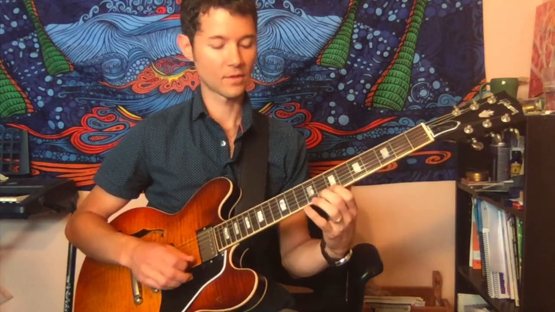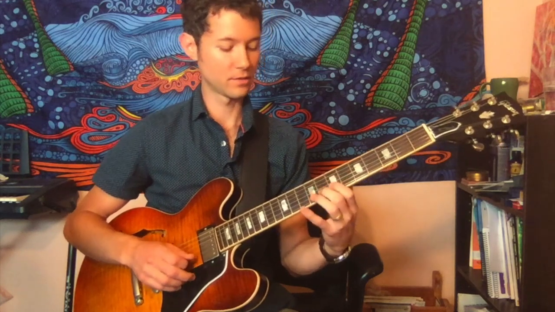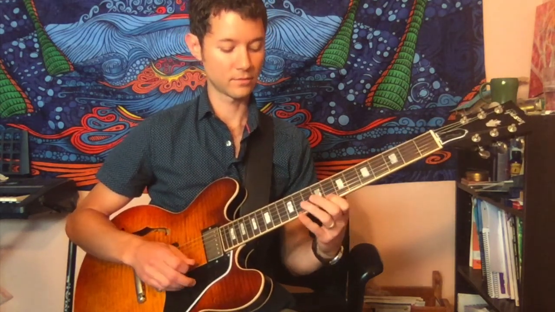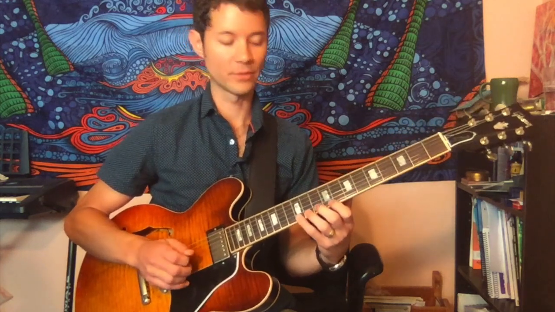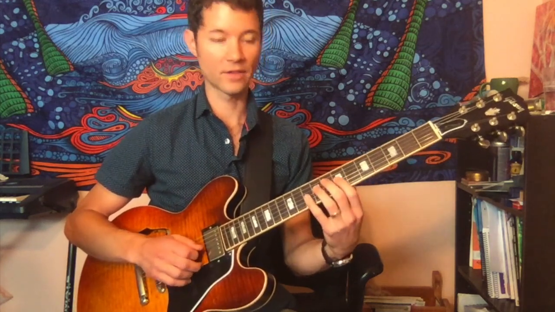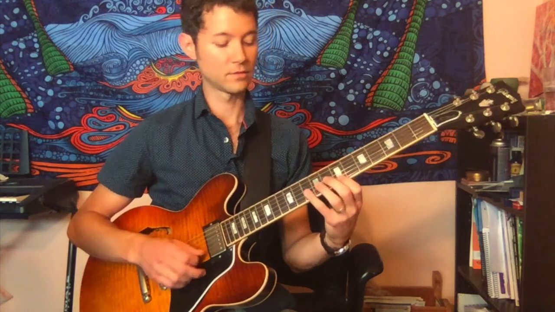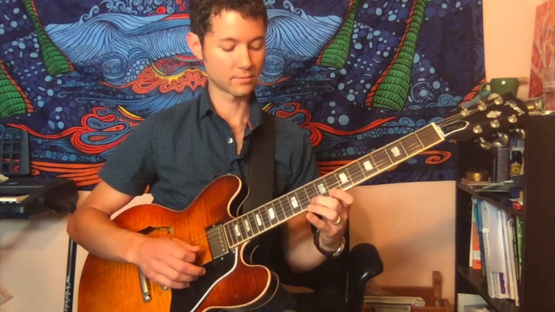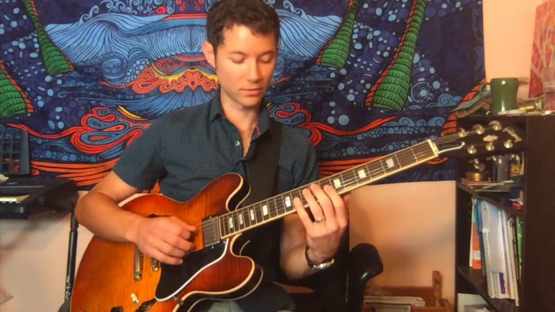Okay, we could also enclose that E and ascend from there. So we ascend the G dominant bebop scale from the D, pivot and ascend from the D, enclose the E. We gotta stretch a little bit and slide up, but it's a nice sounding line. Here it is with the loop.